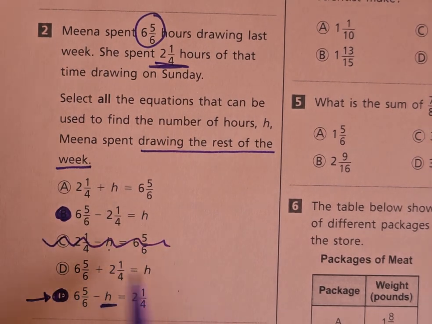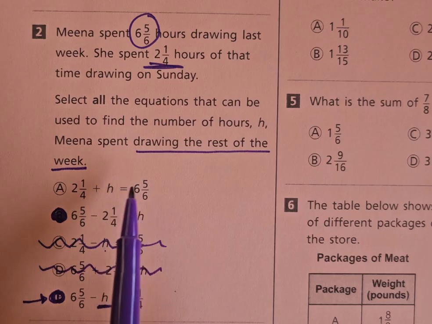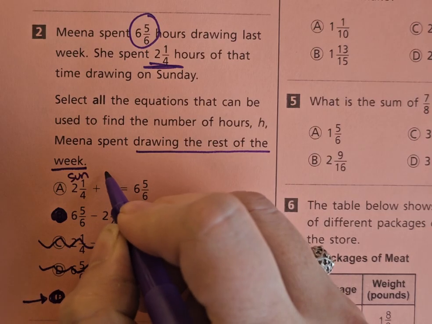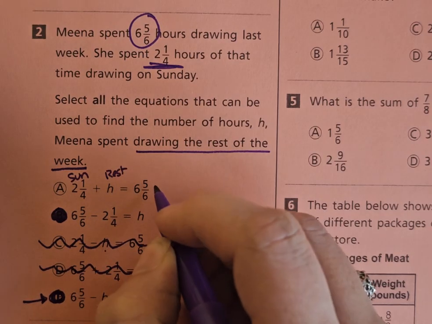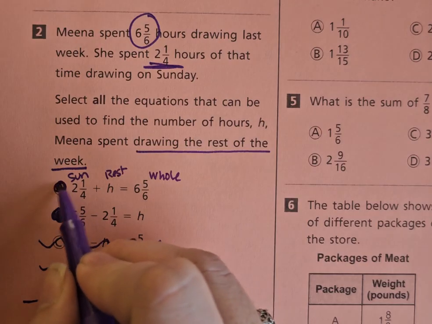And then we have these 2 addition ones. Well, this one's going to give us more than the total if we were to add them. So that one doesn't make sense. And then we have this one we have to decide, which would work because it is saying essentially Sunday plus the rest of the week would give us the whole week. So this one actually works, and that one's a little confusing.